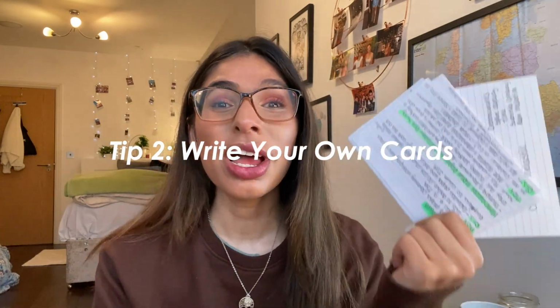The second tip is, I'm going to forget the number of tips, I'll write them out, is actually writing them yourself. I know online that there'll be flashcards available for you to buy, or that are free to download, but making them yourself is the way to go, because when you actually write it out yourself, you will remember it and you'll be able to go back to it, and it will just be so much better.